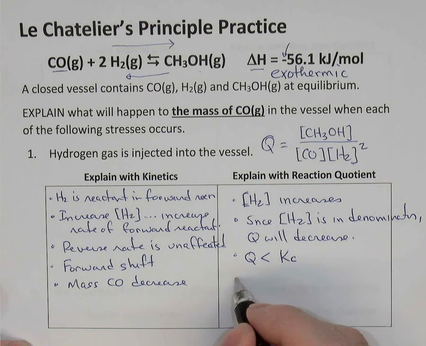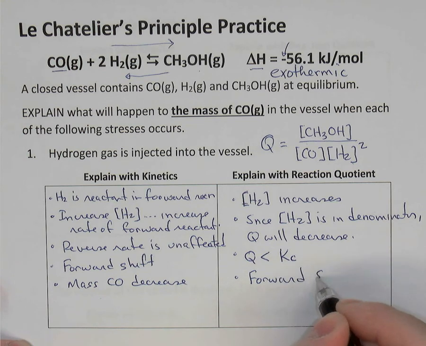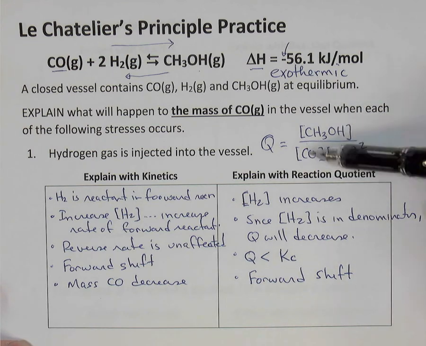So if Q is less than Kc, then we remember that this will lead to a forward shift in the equilibrium. To explain that, if you've forgotten, if Q has got too small, Q is now less than K, to reach equilibrium, Q will need to increase, right?